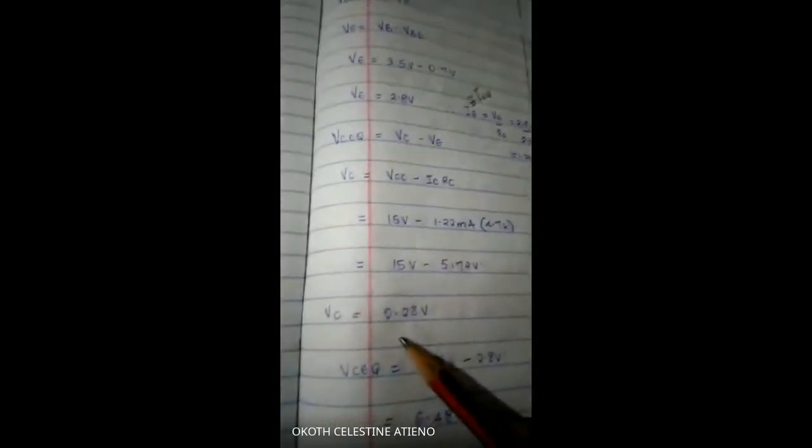So 1.22 times 4.7K, and 15 minus that gives my VC as 9.28. I have VC, I have VE, I can get VCEQ. So VCEQ is VC 9.28 minus VE 2.8 to get my VCEQ. So yeah.